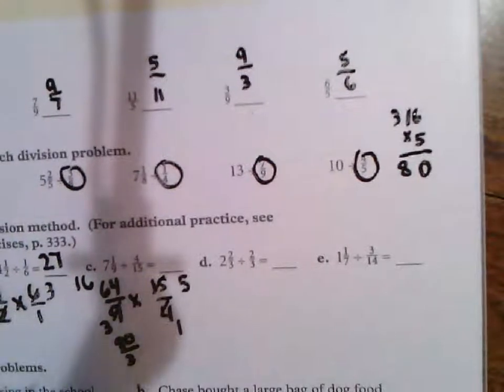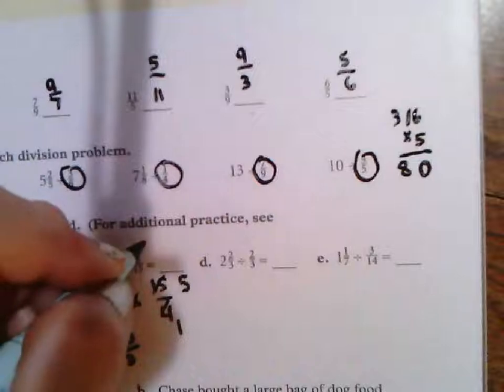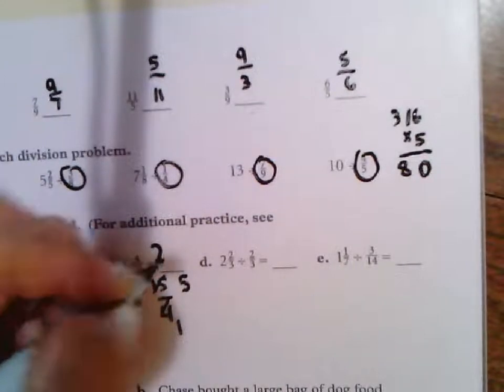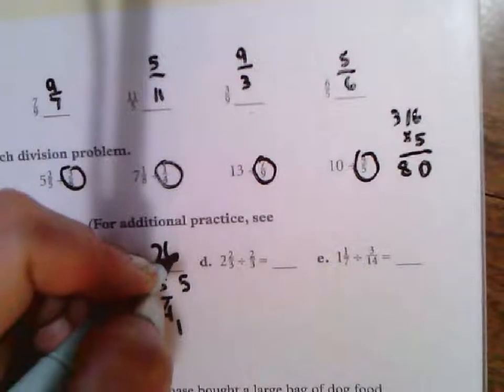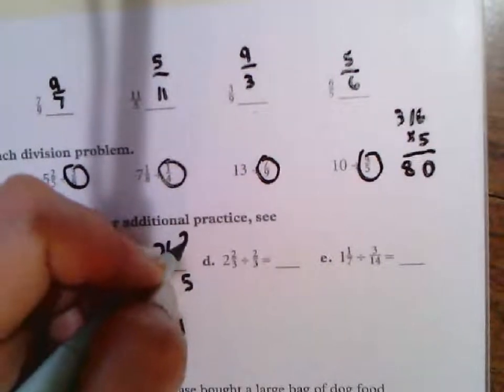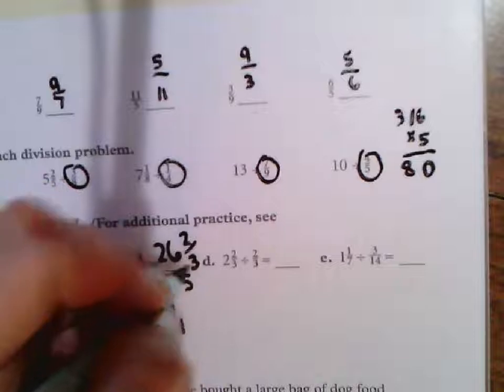So 3 will go into 8 2 times with 2 left over. So that leaves 20. 3 will go into 20 6 times, which is 18, so we'll have 2 left over. So the answer is 26 2/3.